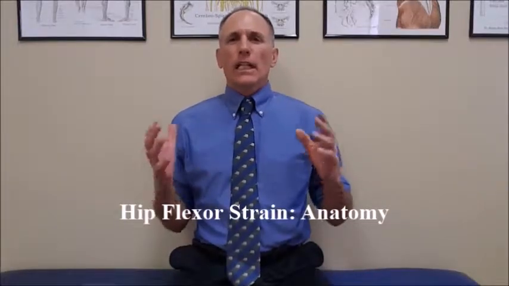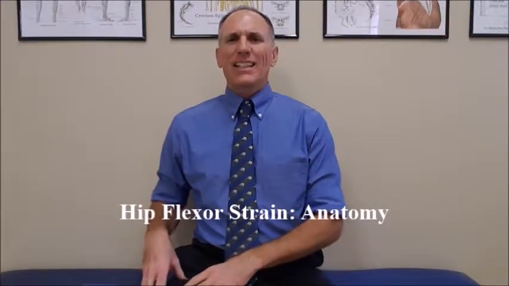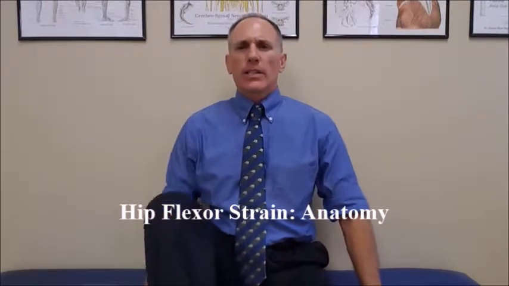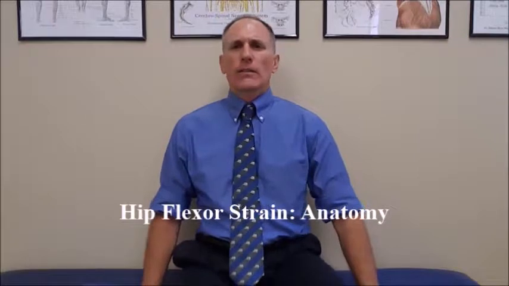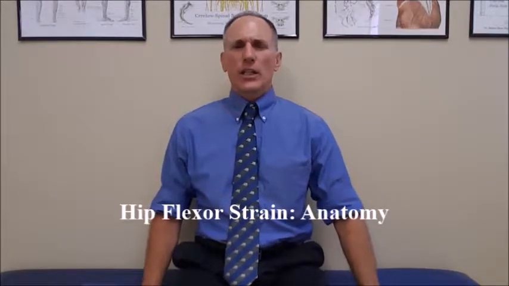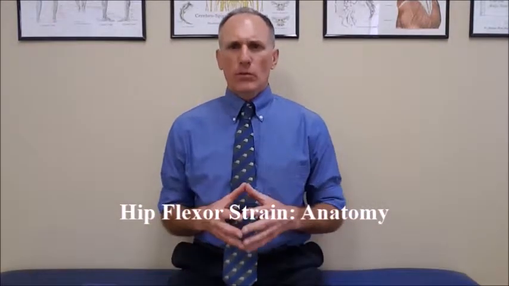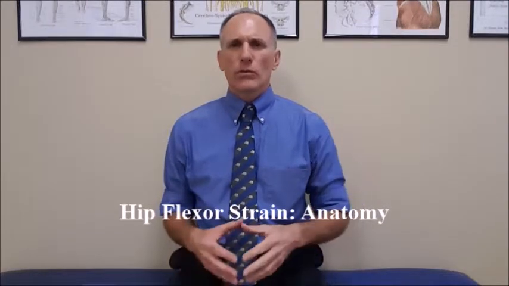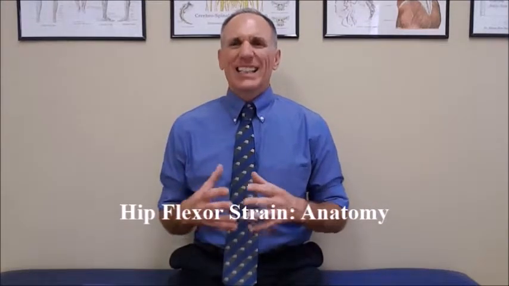Hip flexion is the motion where the front part of the thigh is raised towards the chest. So this is hip flexion. This is the concentric action of the hip flexor muscles. The principal hip flexor muscle is called the iliopsoas muscle. The iliopsoas is a combination of two muscles, the psoas major and the iliacus.